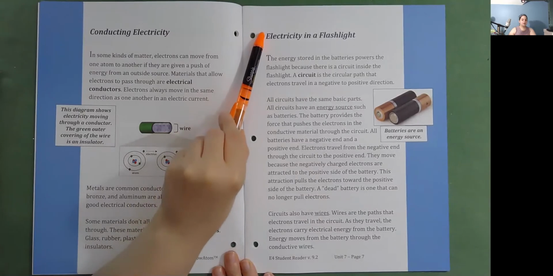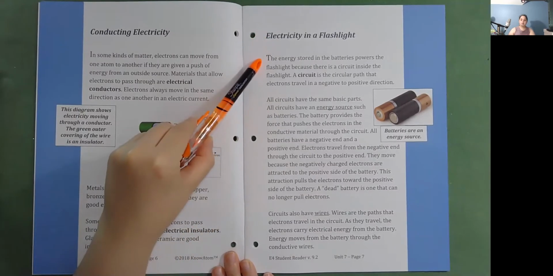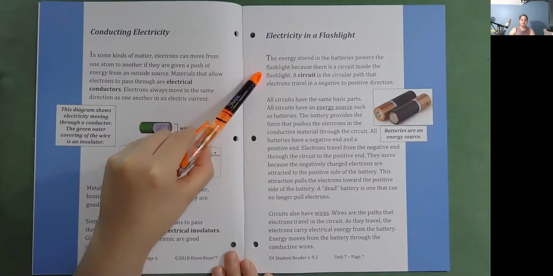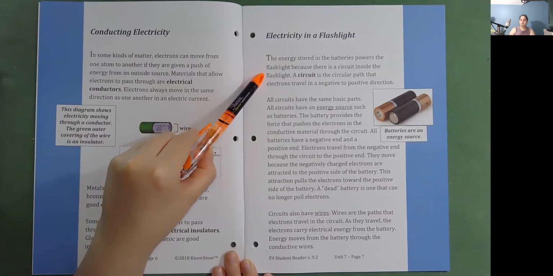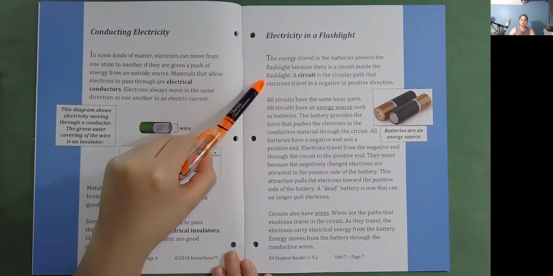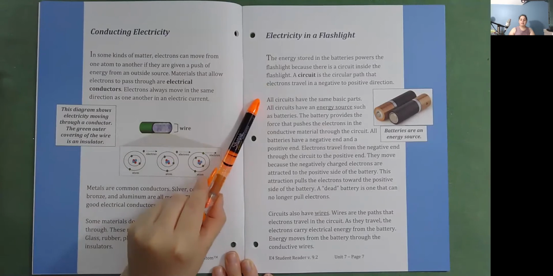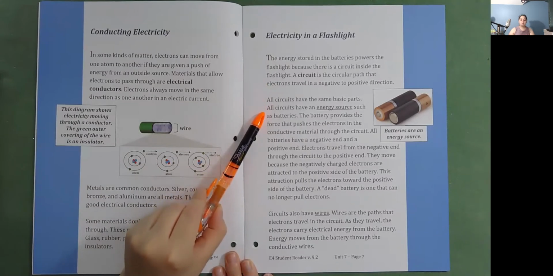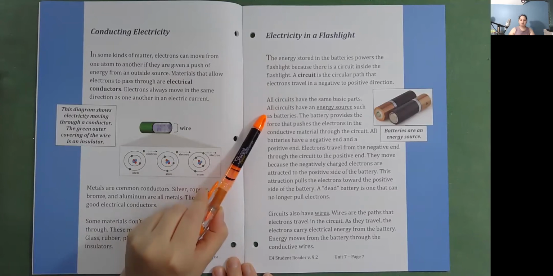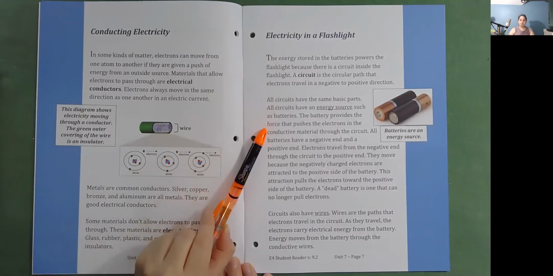Electricity in a flashlight. The energy stored in the batteries powers the flashlight because there is a circuit inside the flashlight. A circuit is the circular path that electrons travel in a negative to positive direction. All circuits have the same basic parts. All circuits have an energy source, such as batteries. The battery provides the force that pushes the electrons in the conductive material through the circuit.